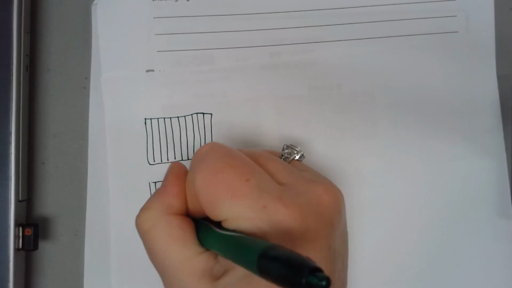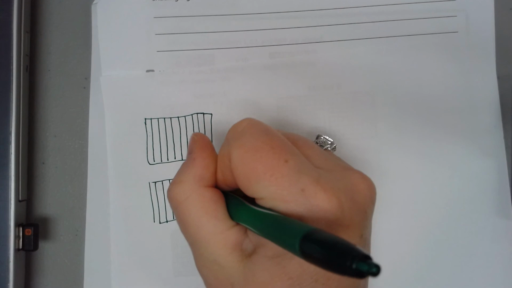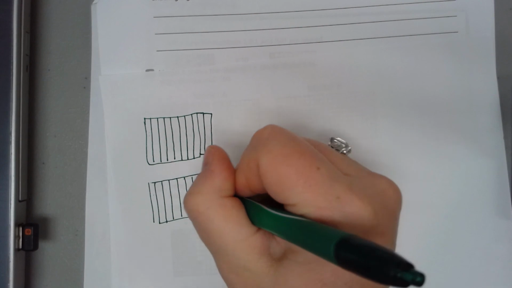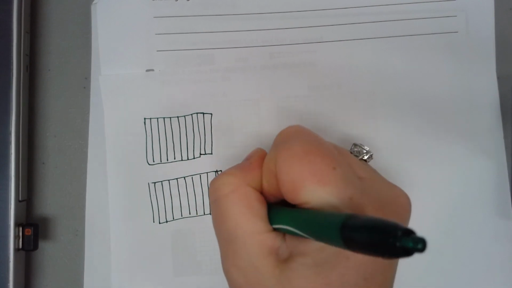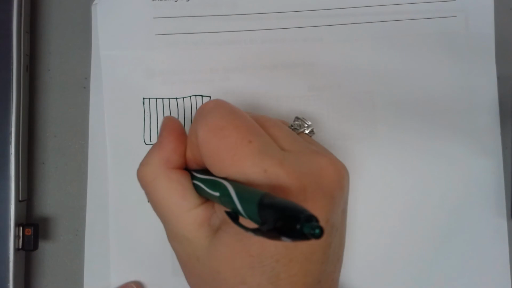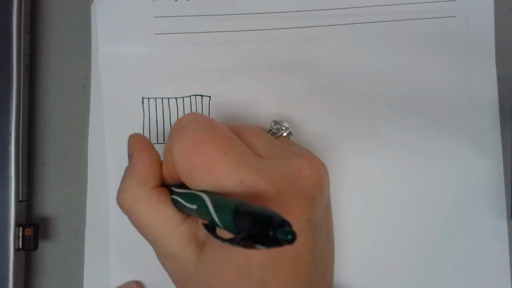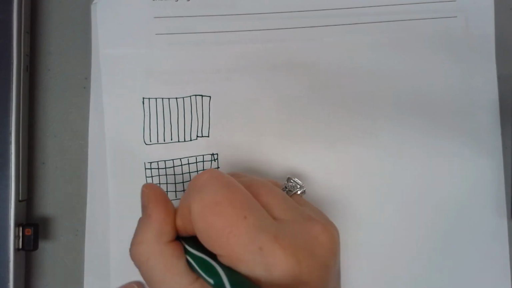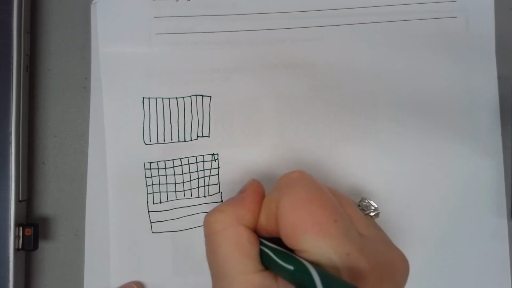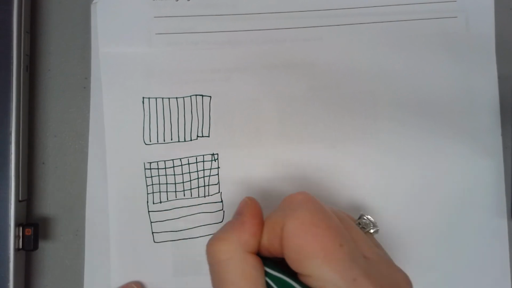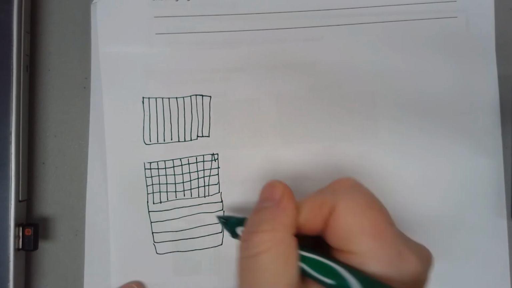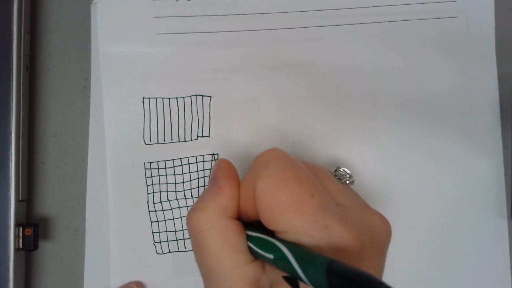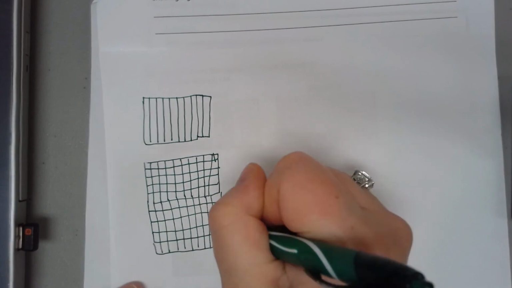Same thing. 1, 2, 3, 4, 5, 6, 7, 8, 9. These usually are better. 10. Then we got to go 10 this way. 1, 2, 3, 4, 5, 6, 7, 8, 9, 10. I usually do better.